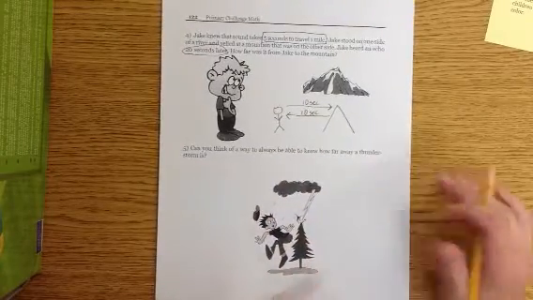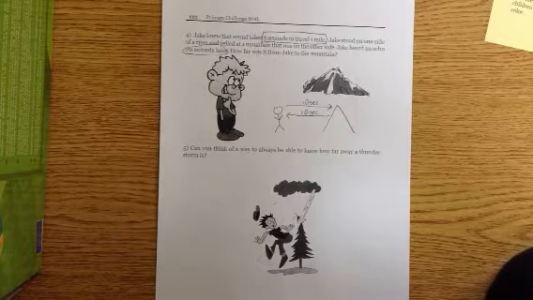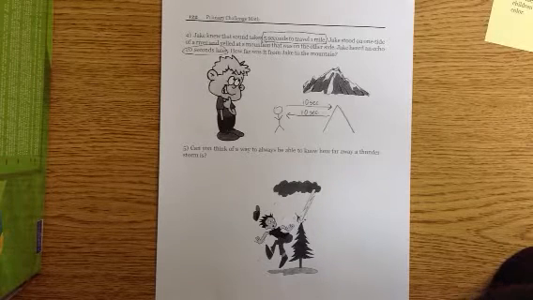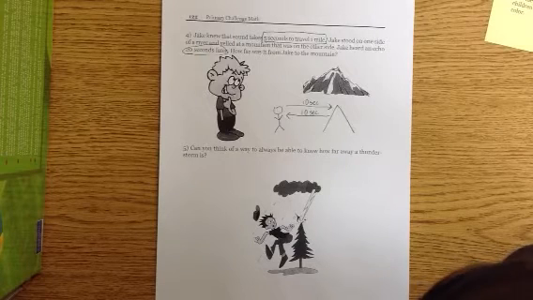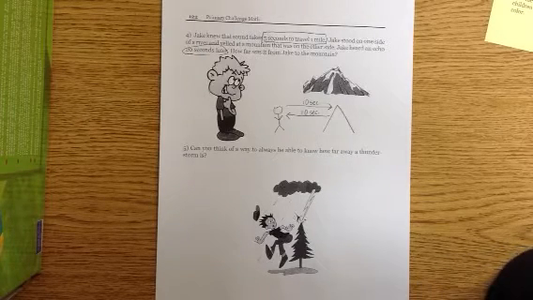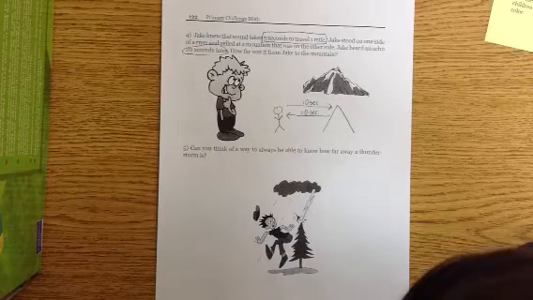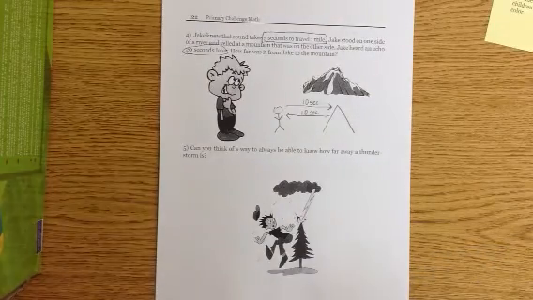Number 5. Can you think of a way to always be able to know how far away a thunderstorm is? I'm curious to see what you put down for that. I'm not going to give you any tips on that one. See what you can come up with.